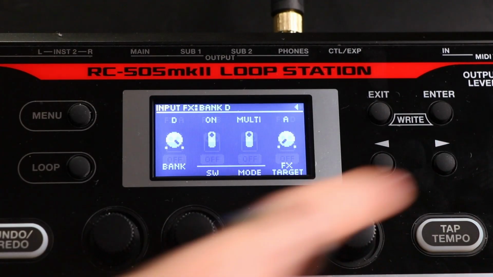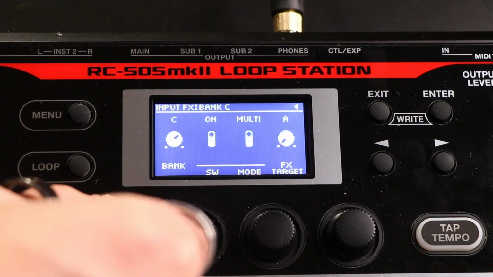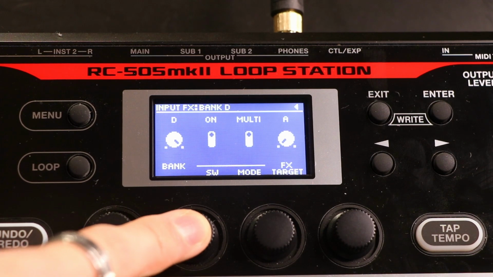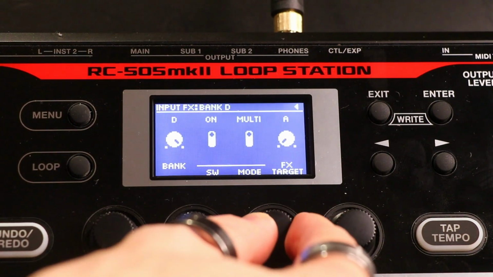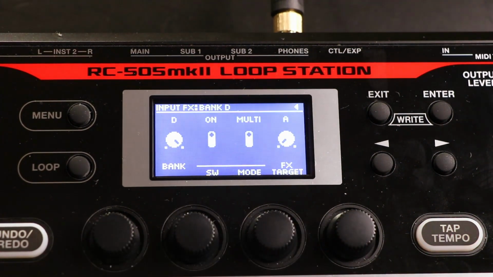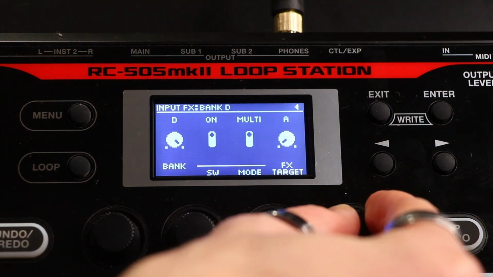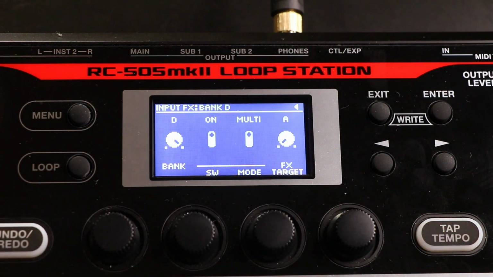If we go on the second page, you can also switch the bank. You can switch if the effects are gonna do anything or not. You can switch between multi or single effects if you want only one effect at a time, and you can switch the effects target, which you can also do by just holding edit and the effect.